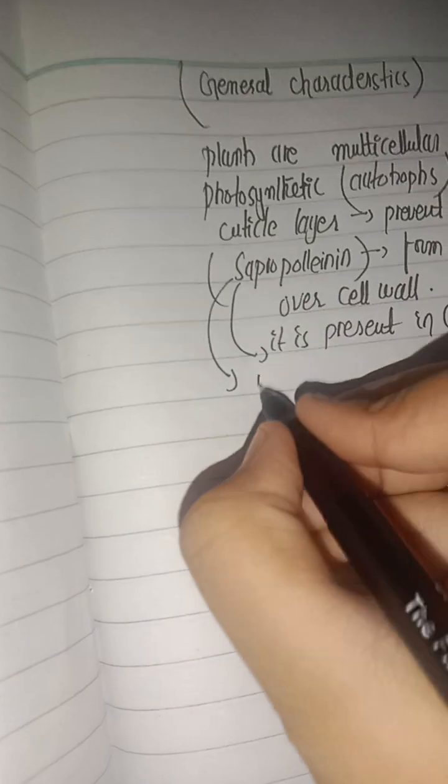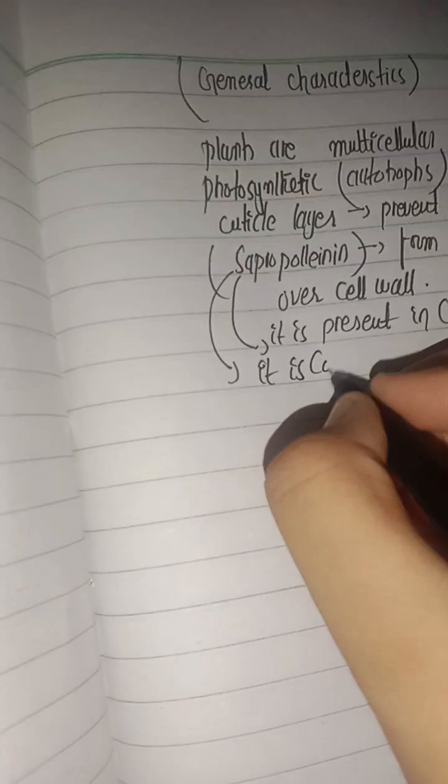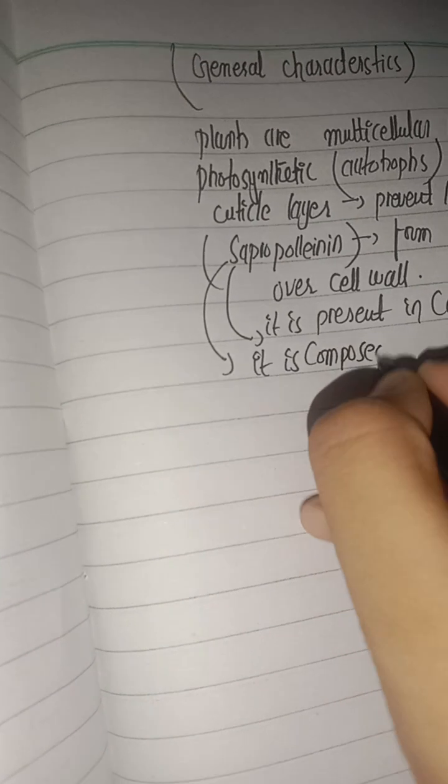It is present in the cell wall and is made up of, or we can say it is composed of, carotenoid.